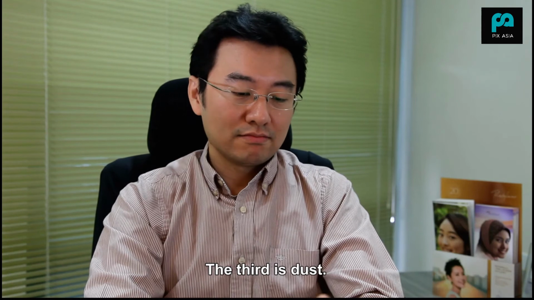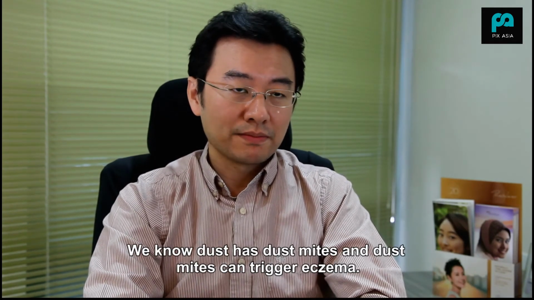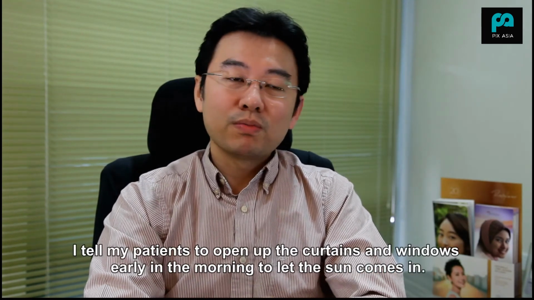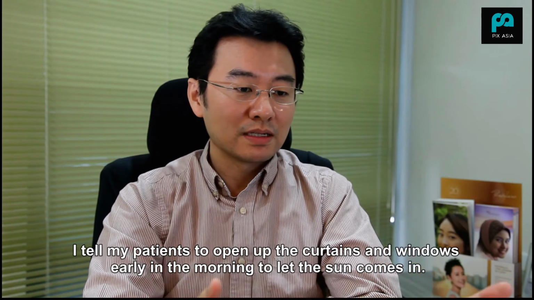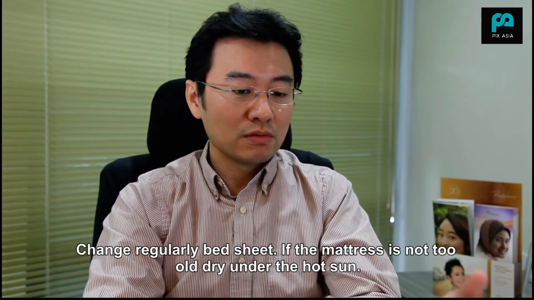Third thing is dust. We know dust has dust mites, and dust mites can trigger eczema again. So how do we reduce down dust mites? I'll tell my patient to open up the curtain early in the morning, open the window, let the sun come in. Change regularly the bed sheet. The mattress, if it's not too old, just dry under the hot sun.